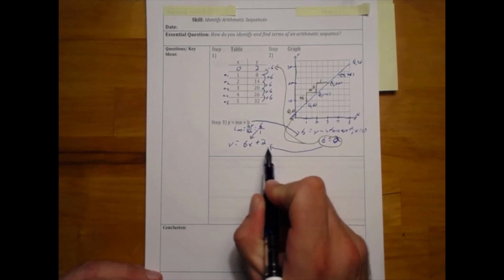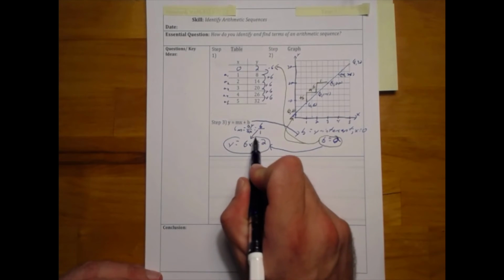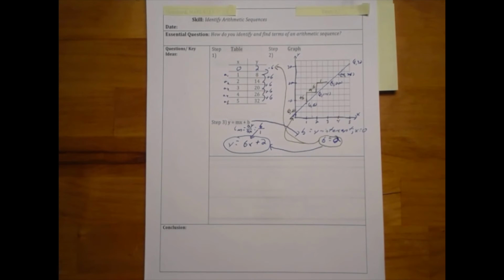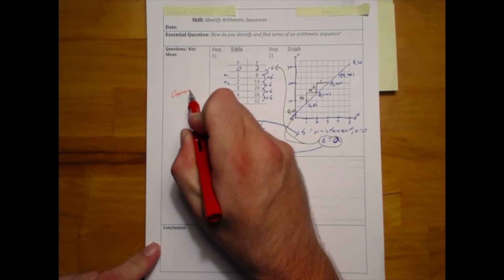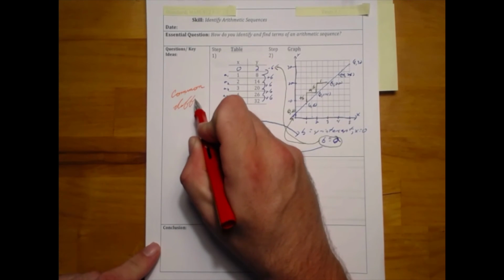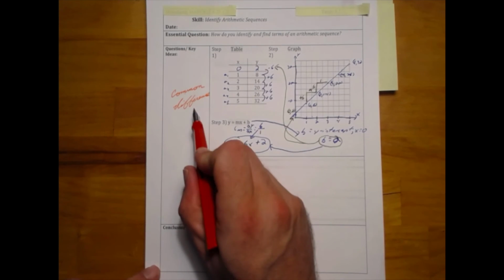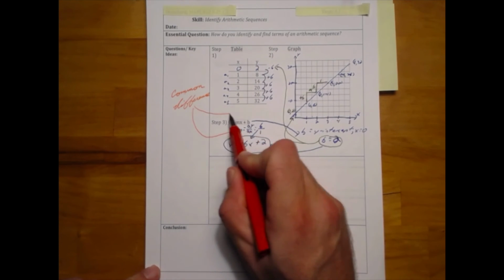The slope m and the change in y is going to help me find what the common difference is. I see it in two places, in the equation and to the right of the table where I was tracking how much the y's changed.